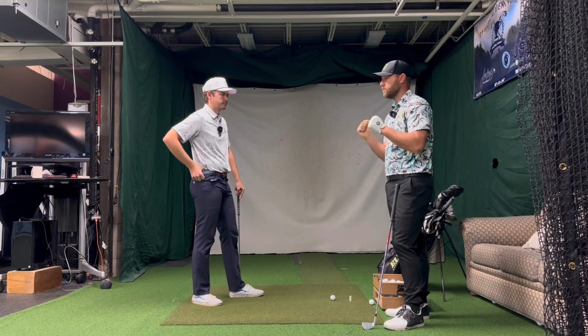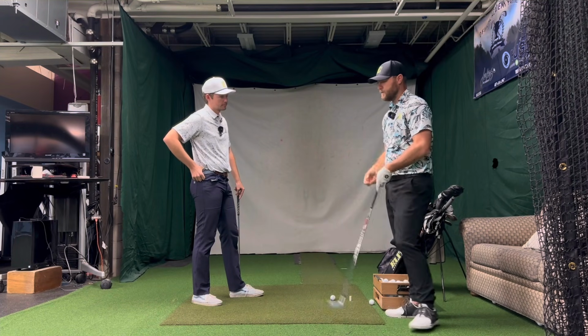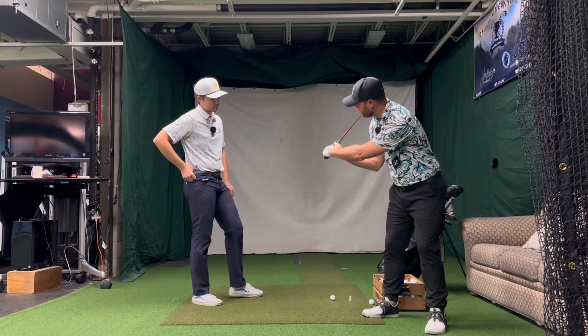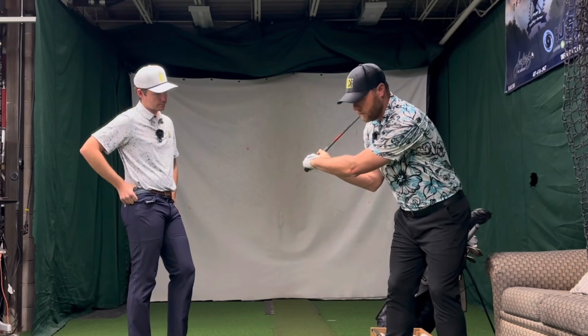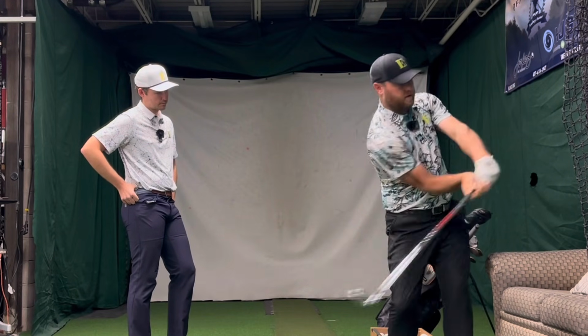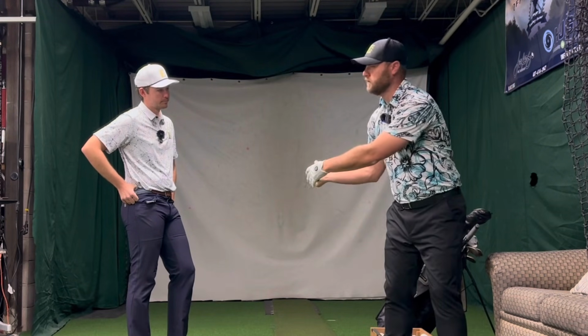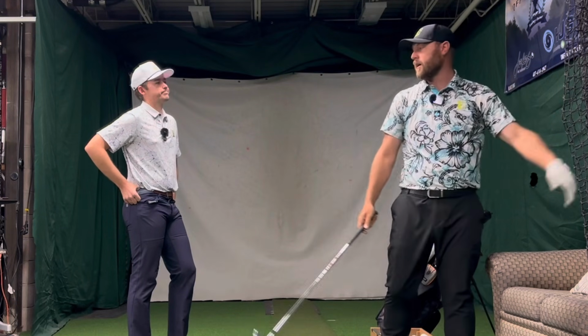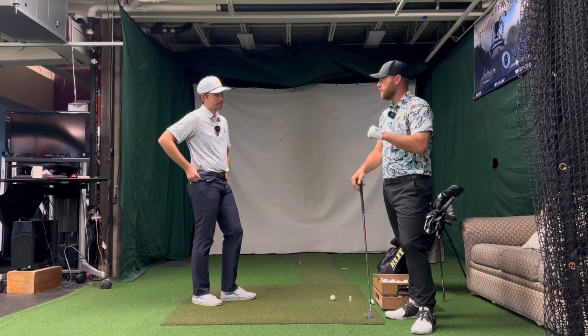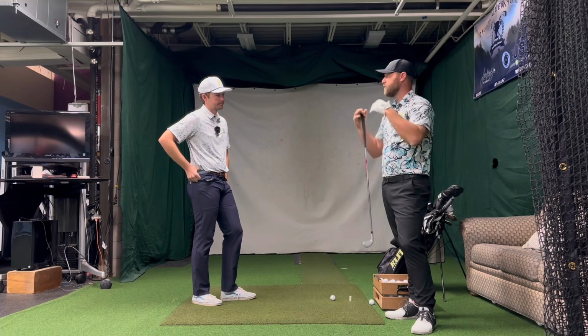A lot of times we get misconstrued that once we're in P5 to delivery, or the finish of the load phase, we just don't do anything with the arms and you just turn. It makes it feel like the arms are back here in space somewhere and there's never a hit. But the arms do fire, the body does fire, it's the whole system that fires.